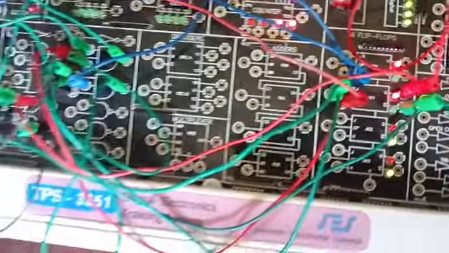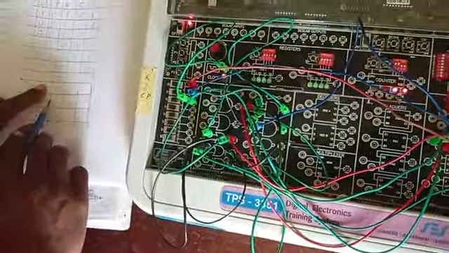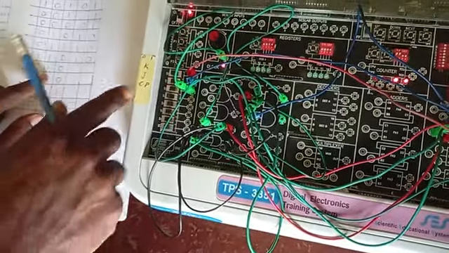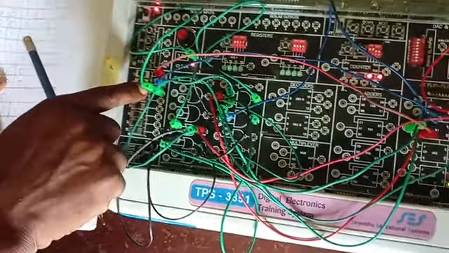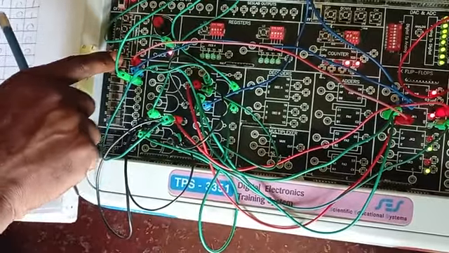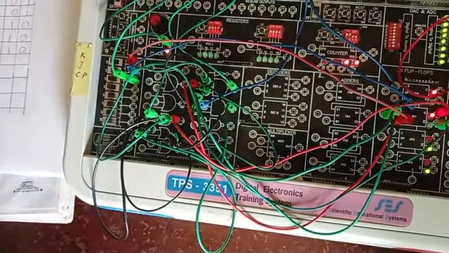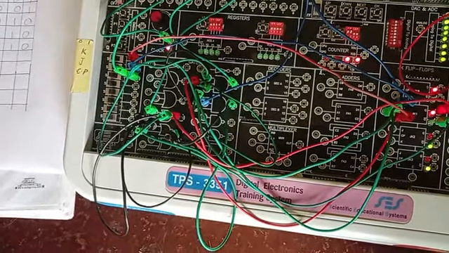Now, when we have J to be 1, the others 0, only J to be 1, and we have this one to be 0. We have this one also to be 0. So what do we have?